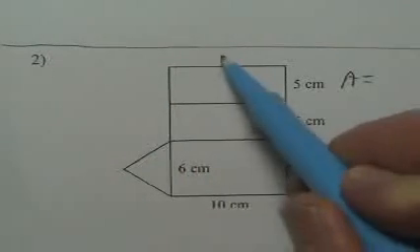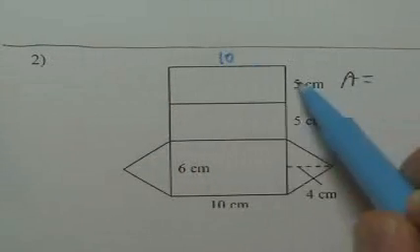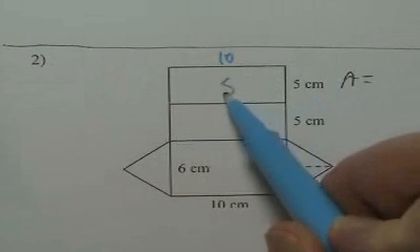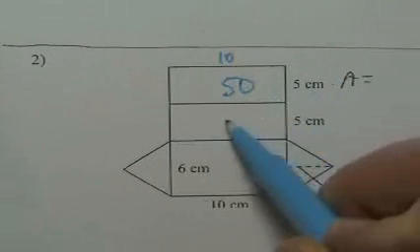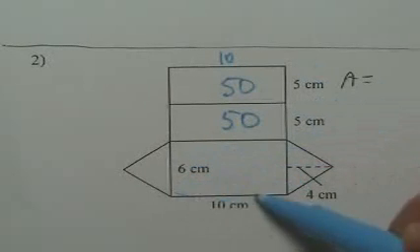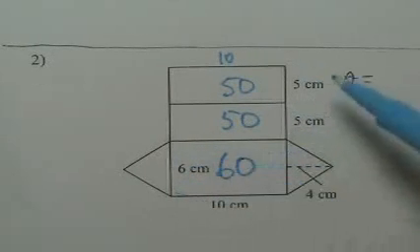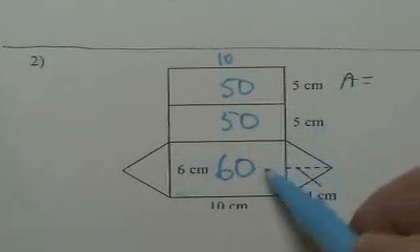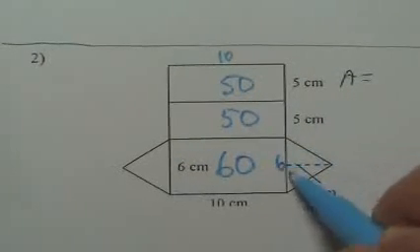Okay, number 2, this is 10 centimeters going across. So 5 times 10 is 50. 5 times 10 is 50. Let's see, this distance is 6, so 6 times 10, that's 60. And remember, a triangle, by the way, so this is 6 right here, going this way.